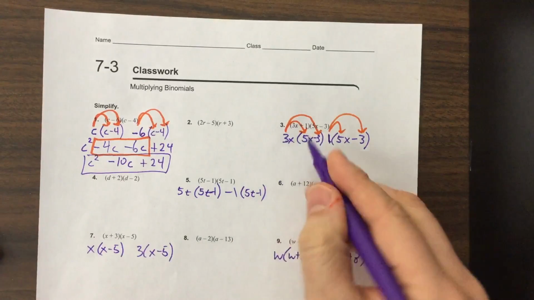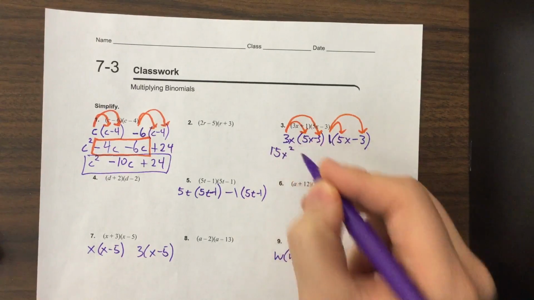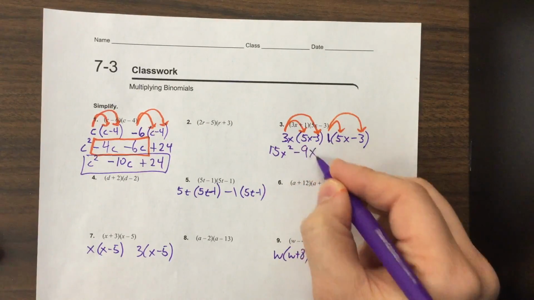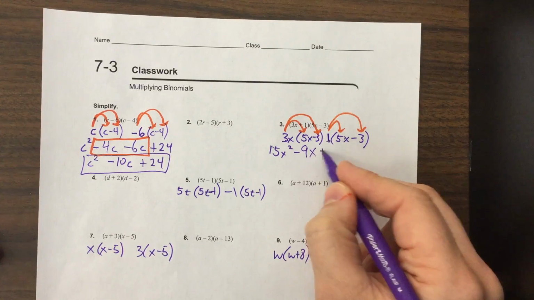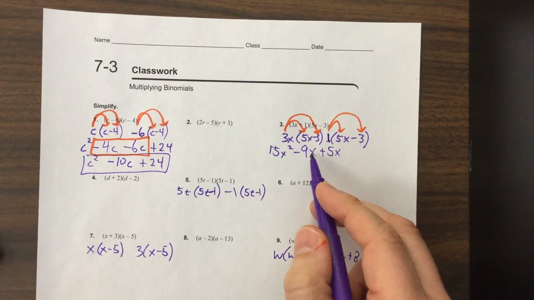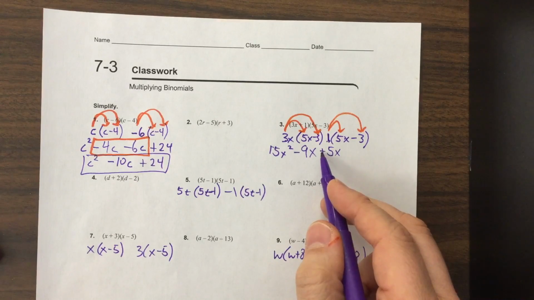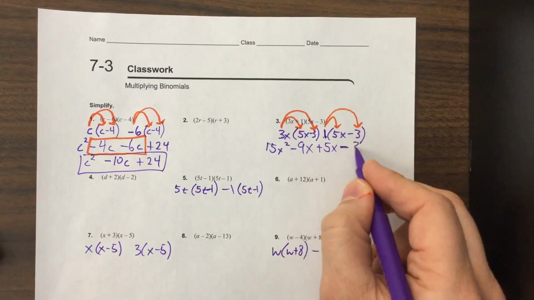We have 3x times 5x, 15x squared. 3x times -3, -9x. Here we have 1 times 5x, that's just 5x. Notice I did put a plus sign there because these guys aren't multiplied, they're added. He's not negative, so I put a plus sign. 1 times -3 is -3.